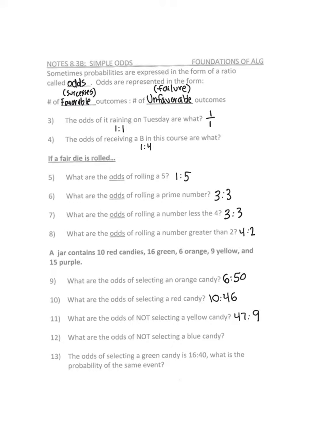What are the odds of not selecting a blue candy? So if I add all of them up except for blue, which I don't even have any blue, a success would be selecting any of my candies. That would be 56 candies. I could select any of those 56 and it would be considered a success. And then for a failure, there are no candies that are blue, so my number of outcomes there would be 0.